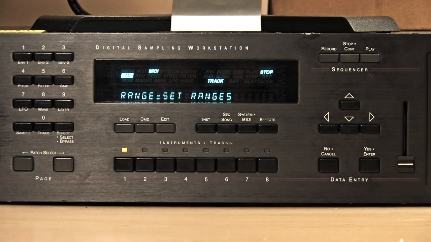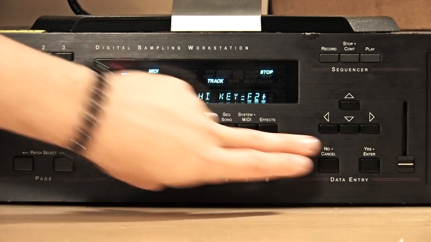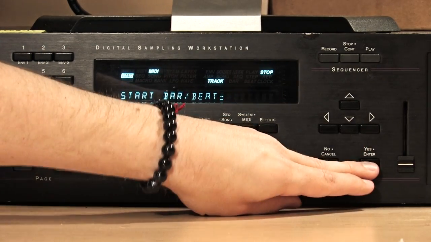Let's say we like the feel of the snare being off time and we just want to quantize the kicks. We can do set ranges. It's going to ask us what the key is. We hit the key or our drum pad for the kick. So now our quantize is only going to affect just that kick, the only key that we input into here.